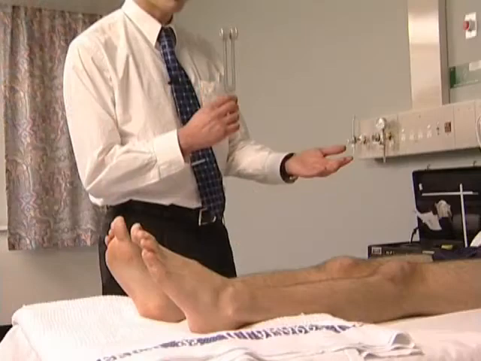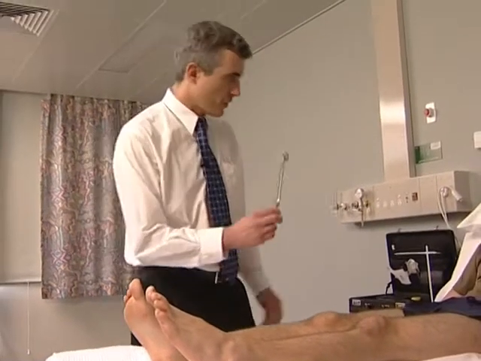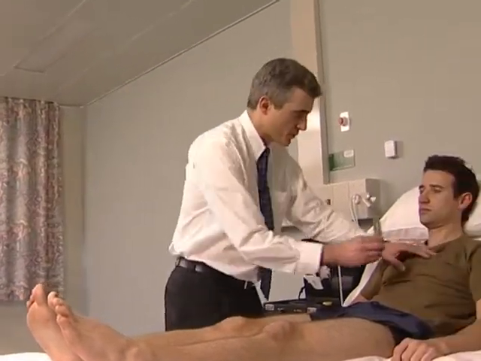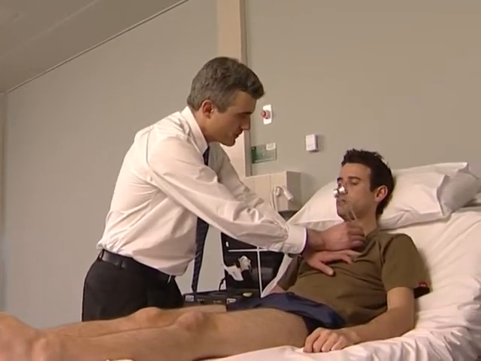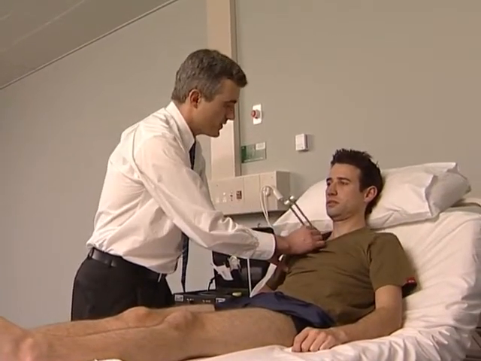Then test vibration sense over the ankles and, if necessary, on the knees and the anterior superior iliac spines. What I want to do, I've got a tuning fork, of course. Do you feel that? Yeah, it's vibrating. And on this side? It's vibrating.